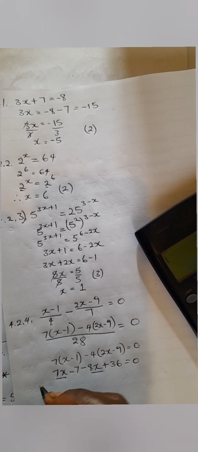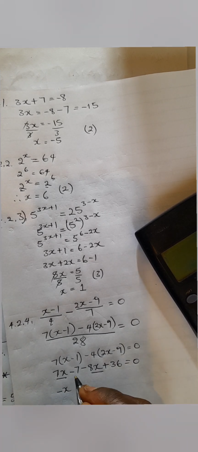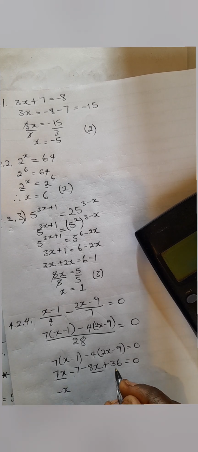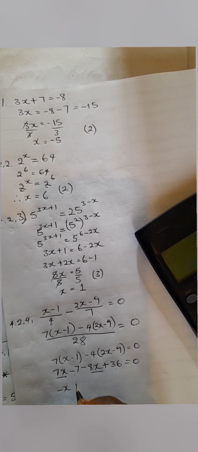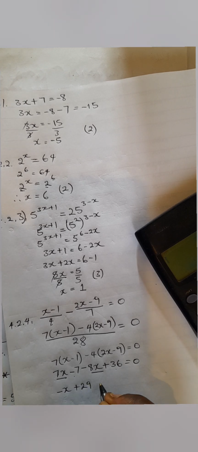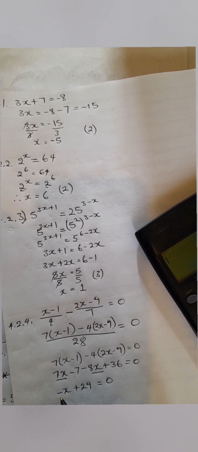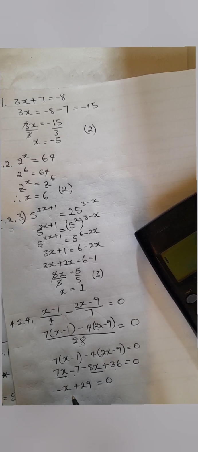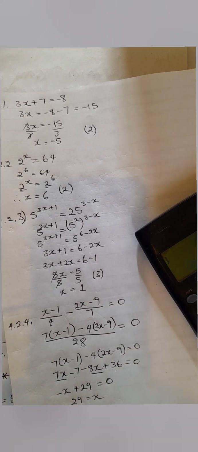Okay, 7x minus 8x is negative x. It's negative x minus 7 plus 36 is positive 29. This equals 0. Take x to the other side so that it becomes positive. Then 29 equals your x. 29 is your x. Okay, great.